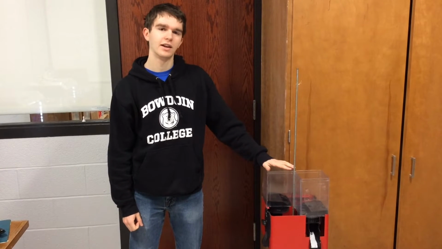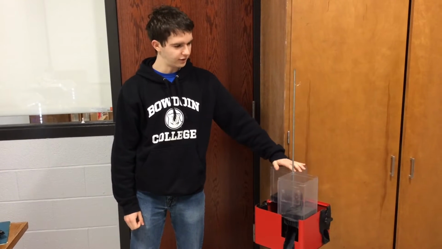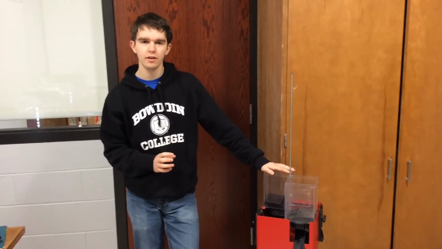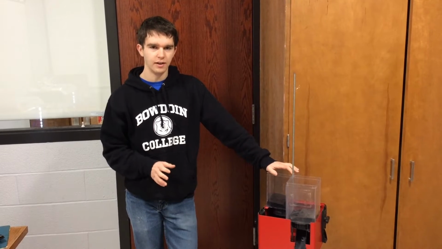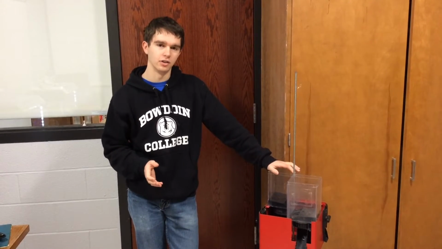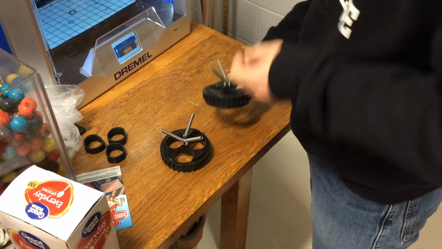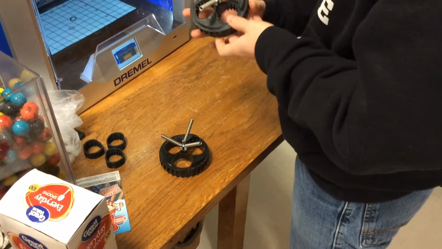After we got them to spit out the right amount of Skittles, we then had an issue where it was spitting out large amounts of gumballs whenever you put a quarter in. So we had to go in and see how to adjust this so it spit out a reliable amount every time. The gumball dispensers work very differently than the Skittle dispensers.